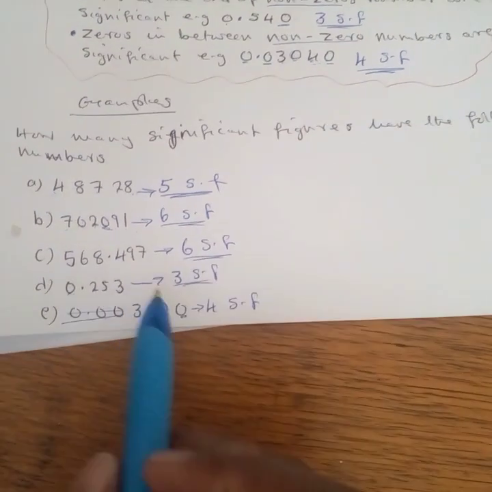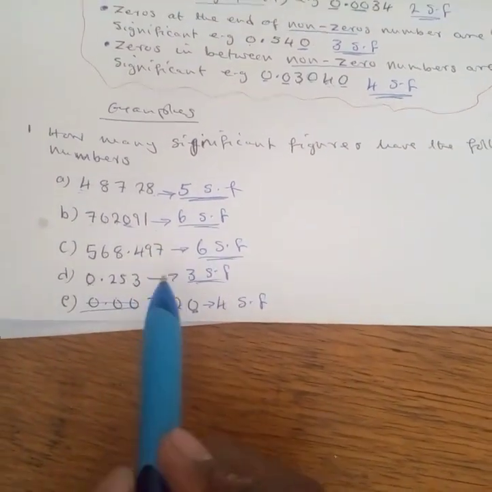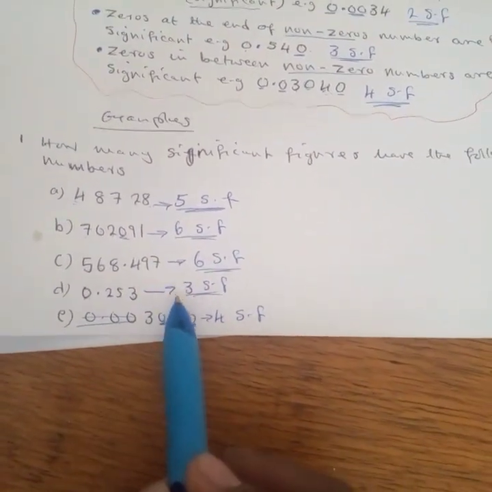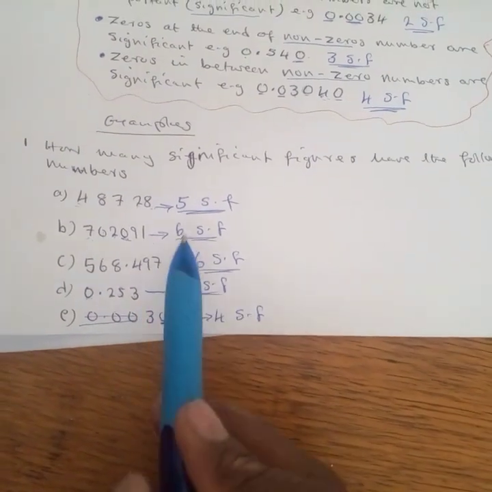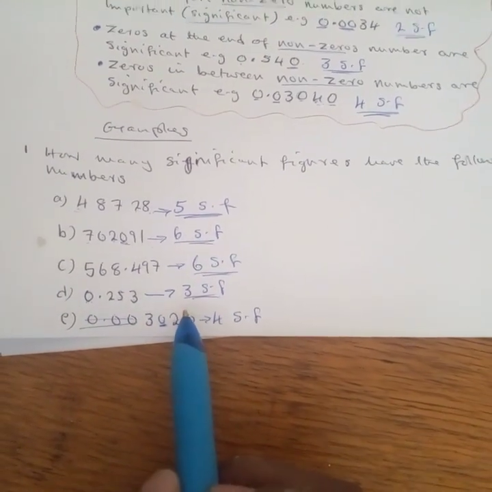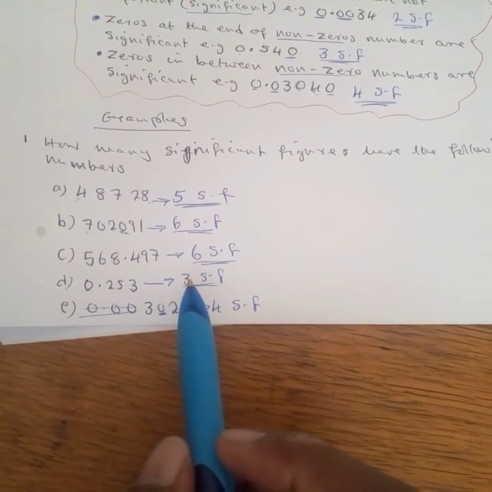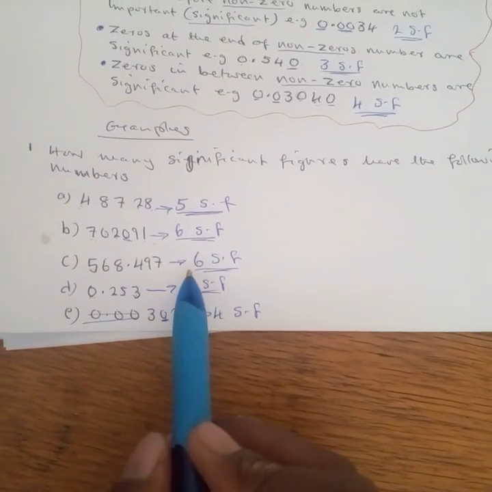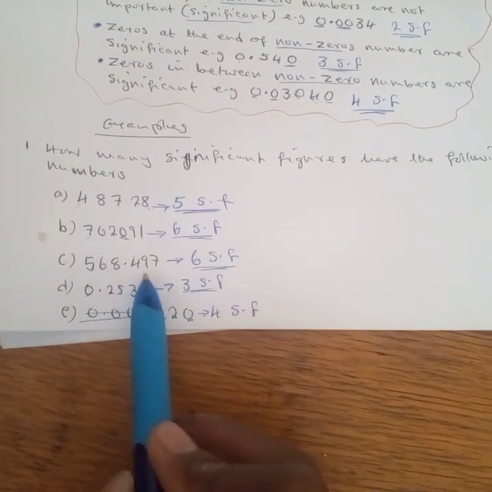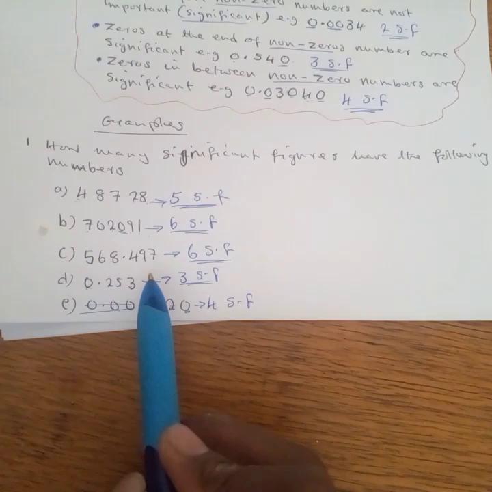So this is how you answer the question, how many significant figures are in the question. Hopefully I've made this easy and straightforward. The next concept we are going to be looking at is now trying to understand these significant figures in standard form.